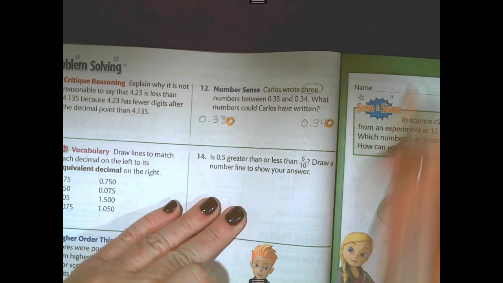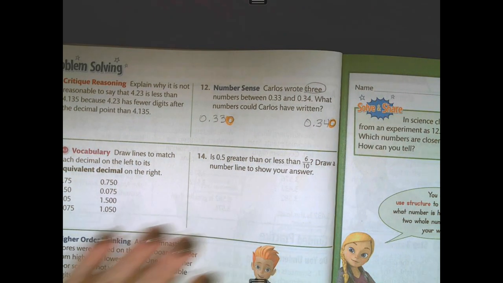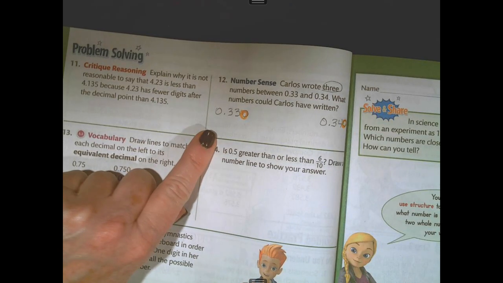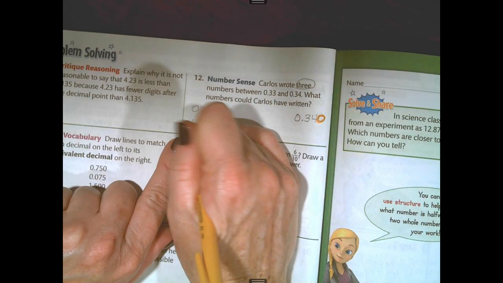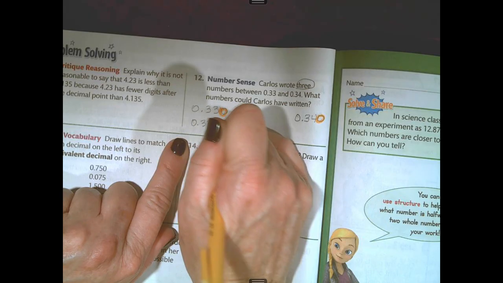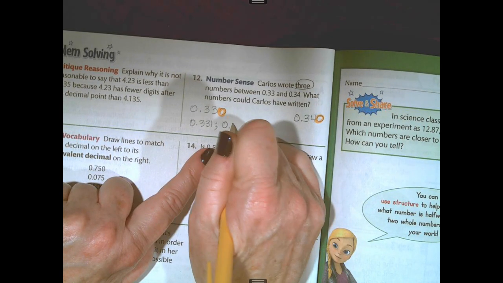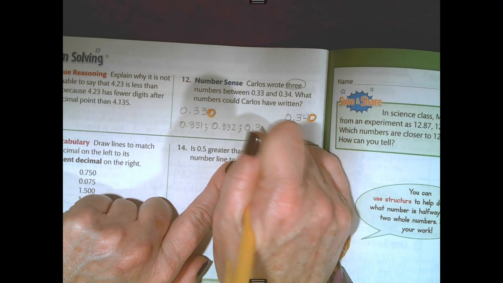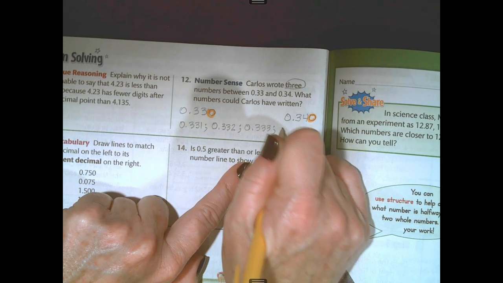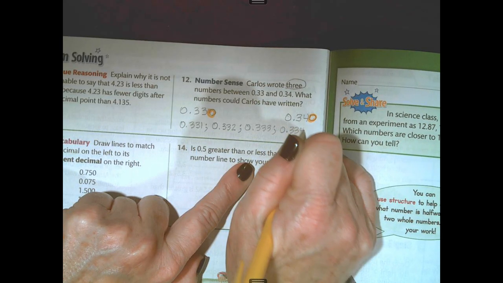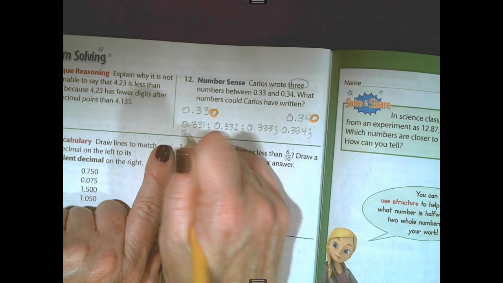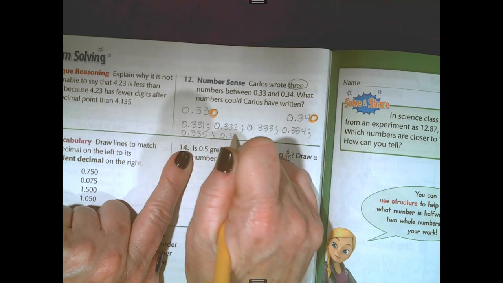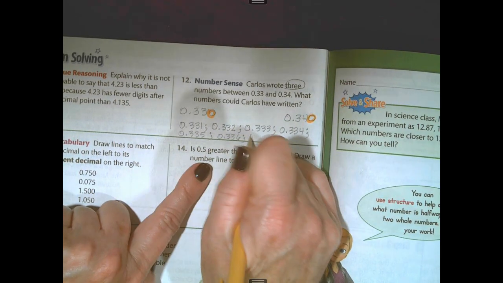Now, when I make these 330 to 340 thousandths, then I can slide 10 numbers in between. I can slide 331 thousandths, 332, 333, 334, all the way up to 339 thousandths.